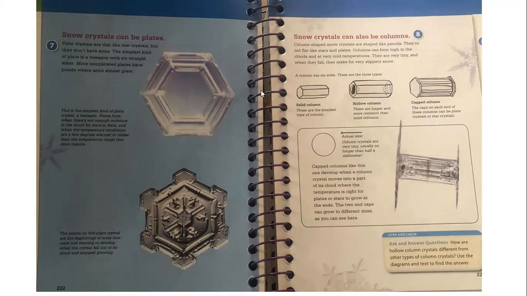All right, so hollow column crystals are longer, and these are more common. So these are longer and more common than the solid column, for example. They don't have caps on the ends like the capped column does. So these are the 3 different types.